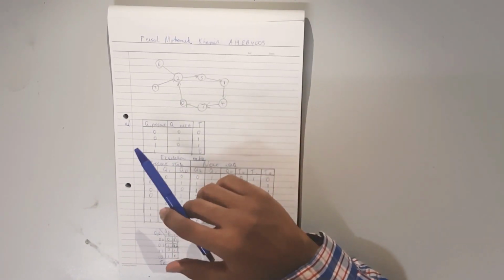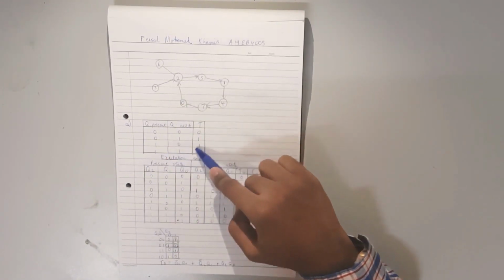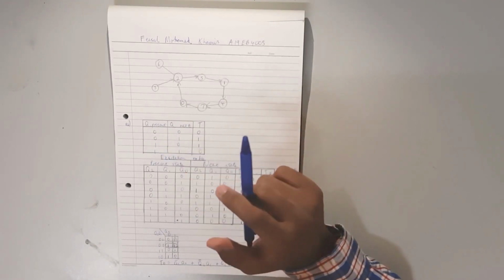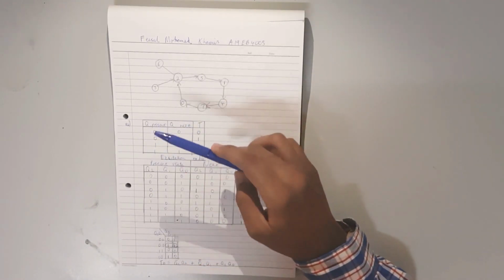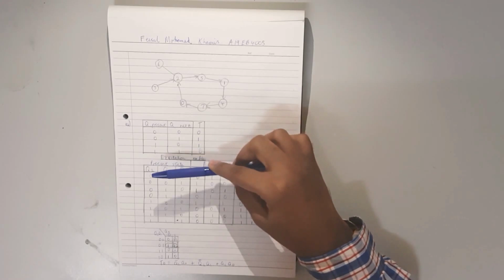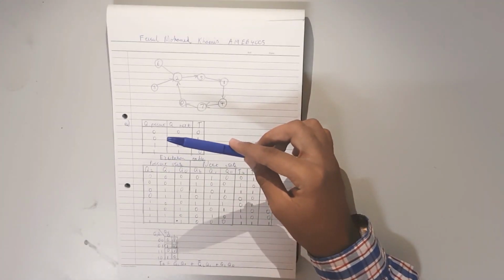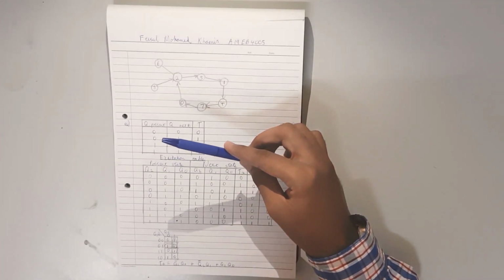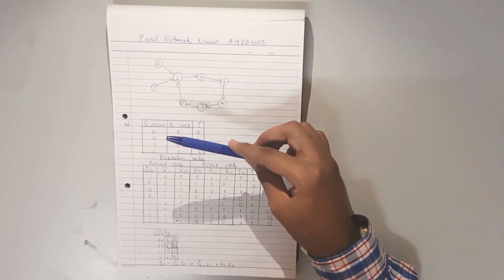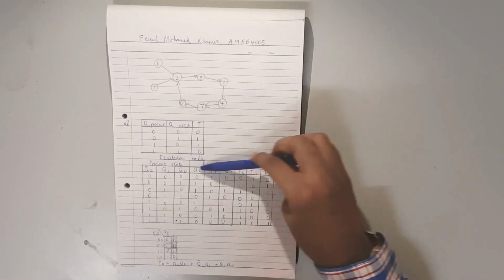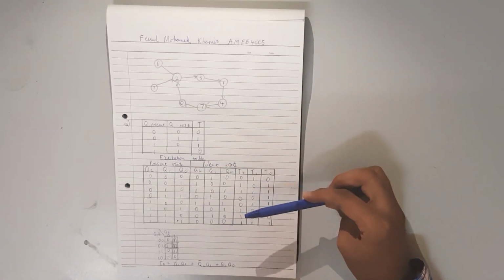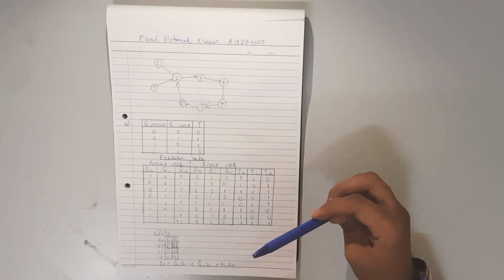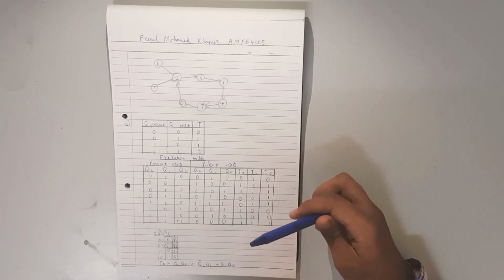We have a few steps. The first step is to construct what we call an excitation table. An excitation table is a table that will guide you to write this big table, which you will use for creating the circuit itself.